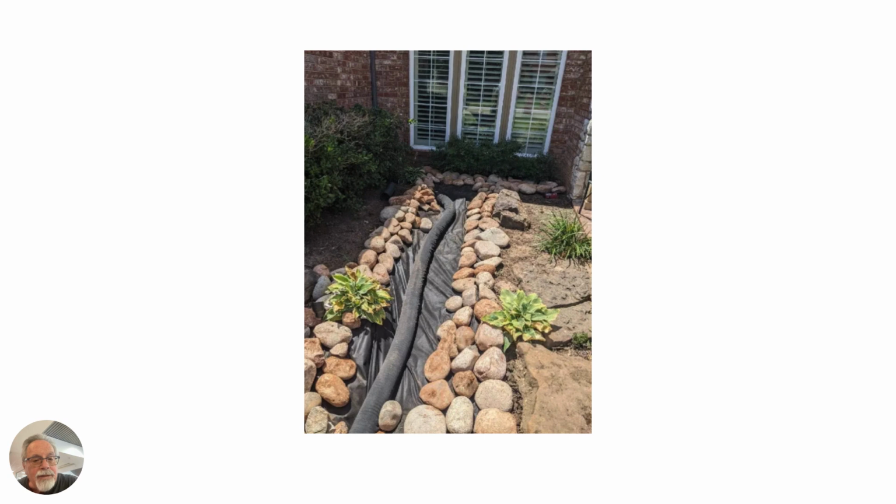It's got a plastic liner underneath to keep the water from going past it, to encourage the water to go right into the black pipe. And then, of course, rock would be put over the top so that it looks like a dry creek bed. Now, this is collecting water at the house and discharging it away from the house. That is exactly what you want.